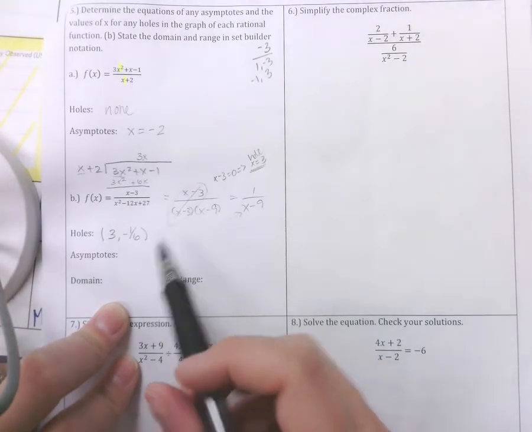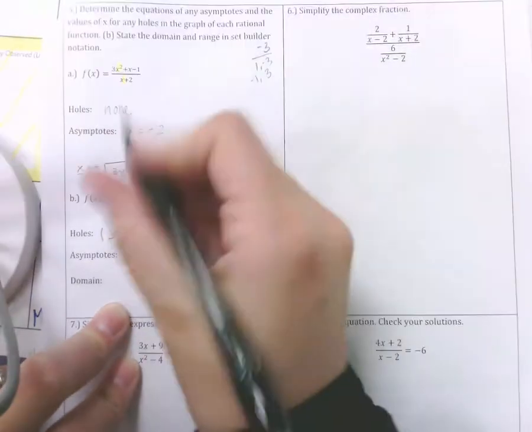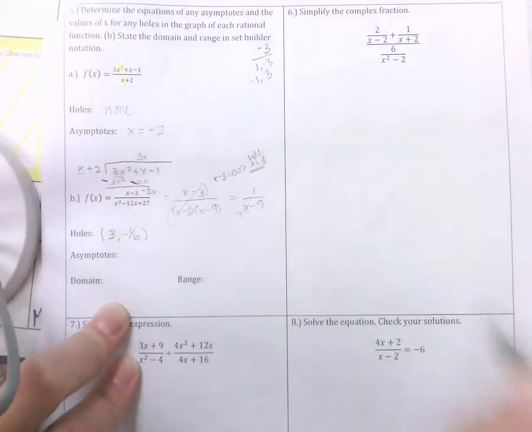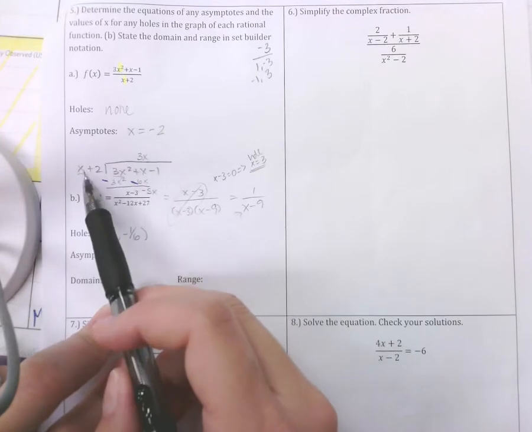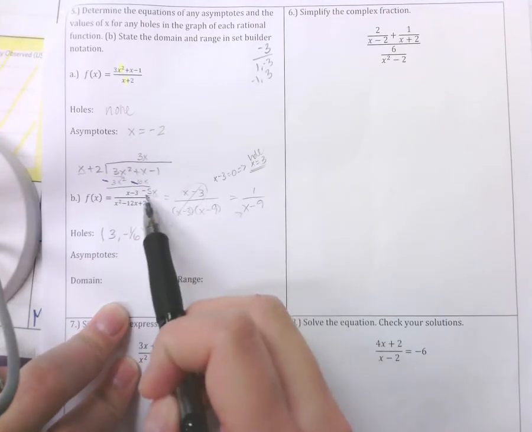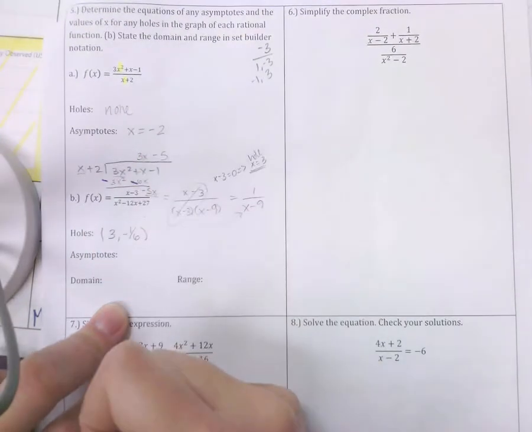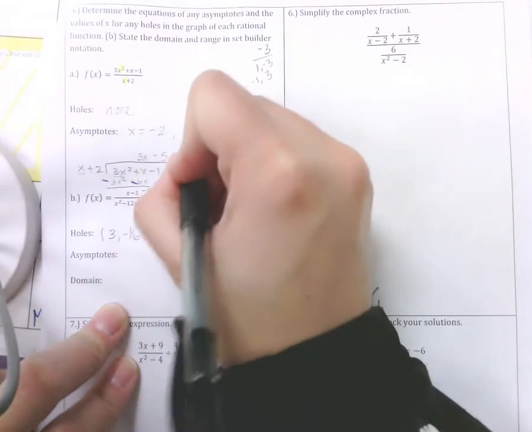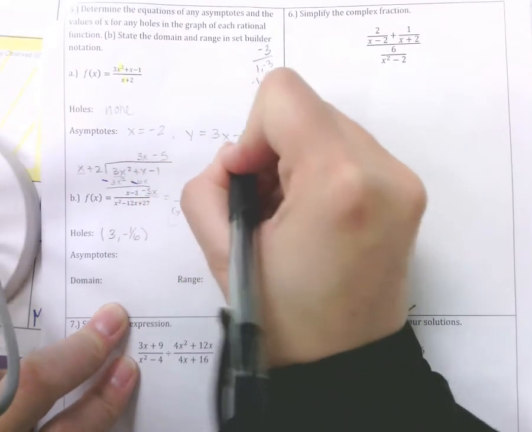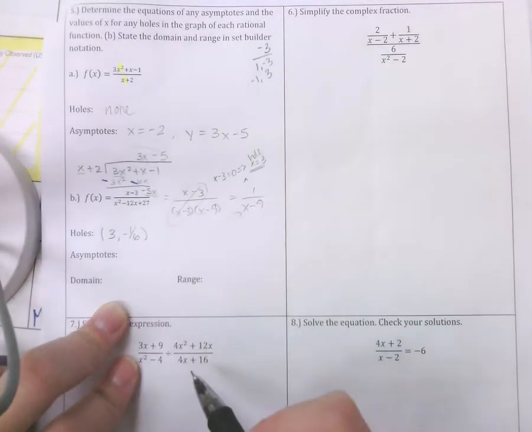Then you subtract everything. x minus 6x is -5x. Then you ask, what do you multiply x by to get -5x? -5. And then you can stop. Once you fill this in, we don't care about the remainder. Our slant asymptote is y equals this guy, 3x minus 5.